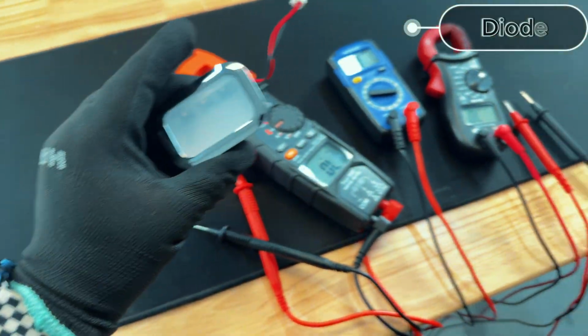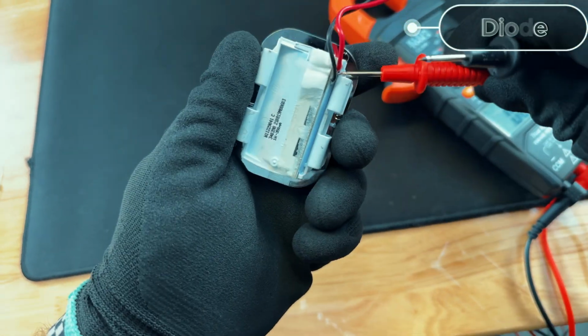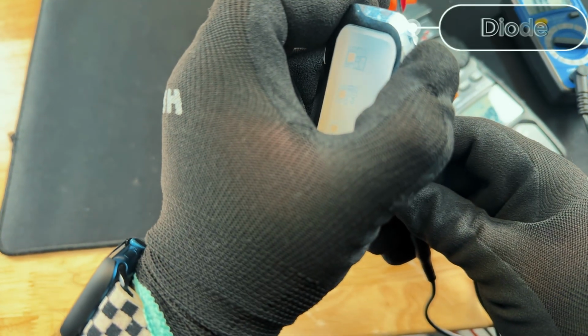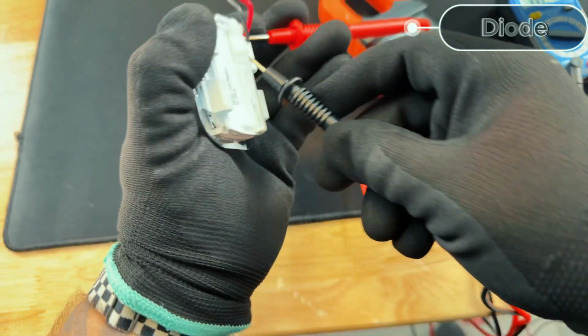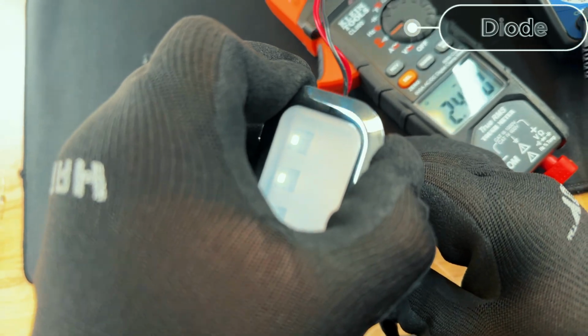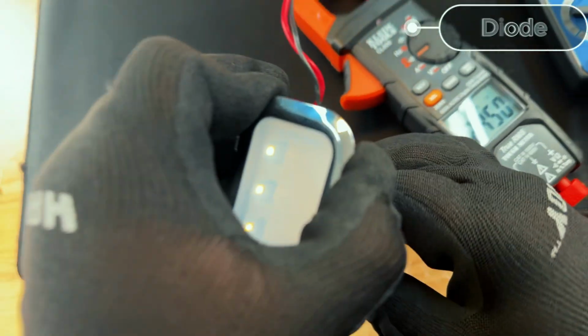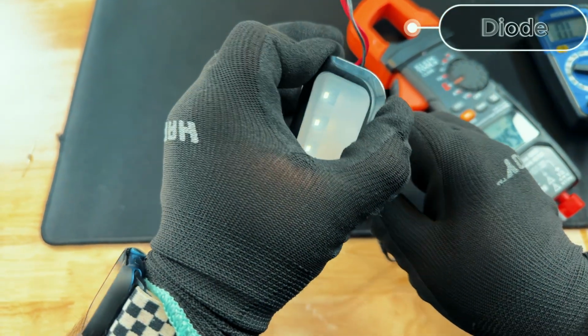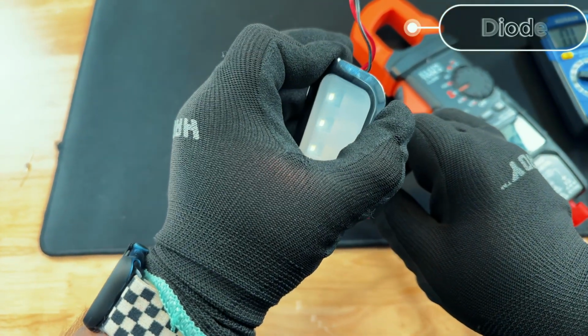The DC ones will. So if we just go across our pins here, positive and negative, as you can see, I'm actually turning the light on and off with my leads because I'm using the diode. It is sending 2.4 volts right now. That's enough to at least light them up. Are they going to be super bright? No. But that will tell me if this LED is good or bad.